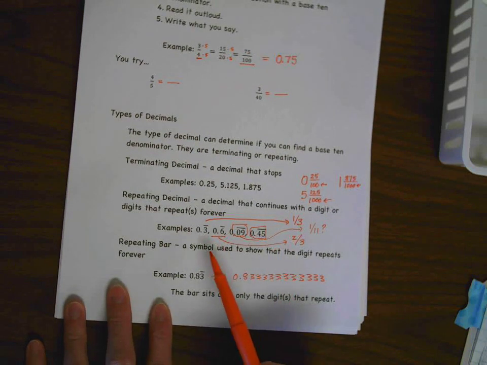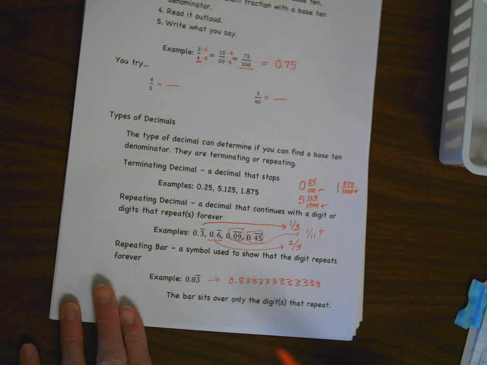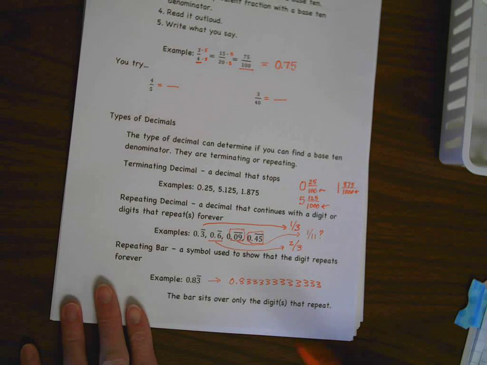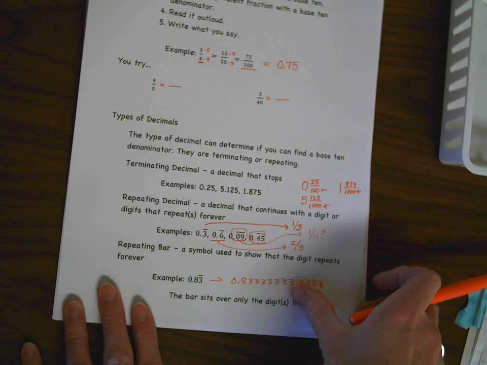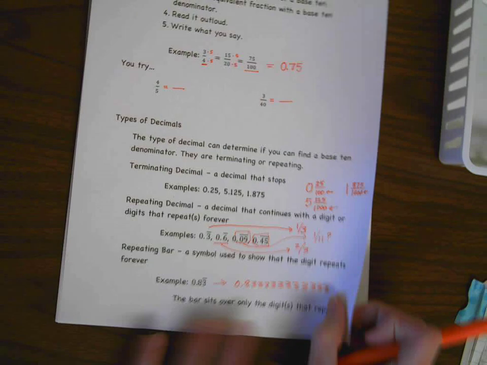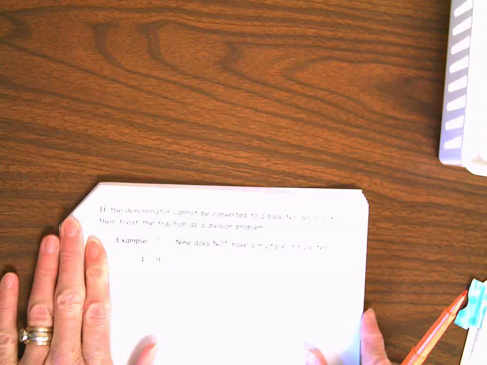So again, trying to figure out the fractions that represent them. Some of them you just have to memorize because it's really hard to figure out what the denominator would be. All right, so the moral of this lesson is you have to know that there are 2 types of decimals, okay?